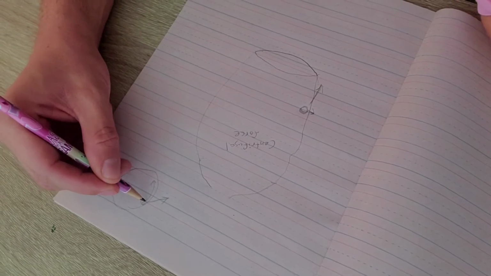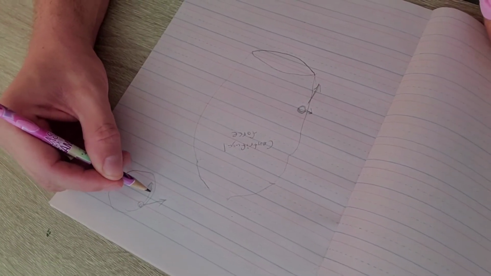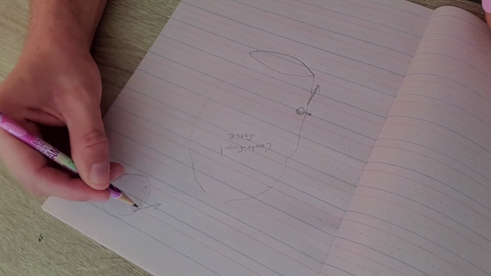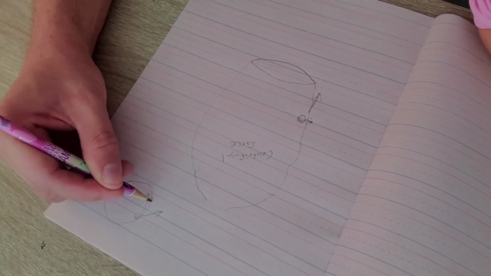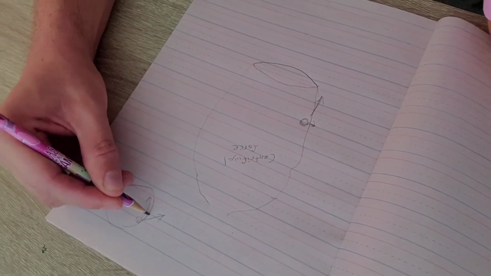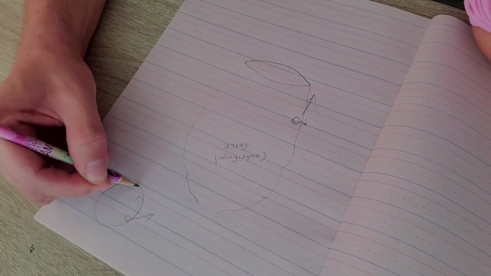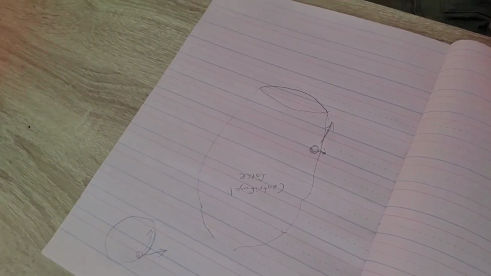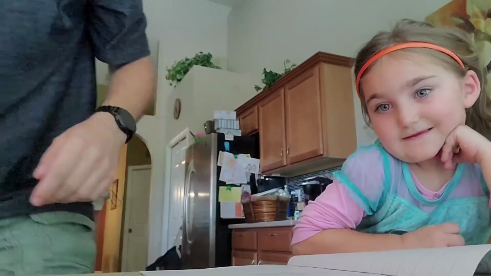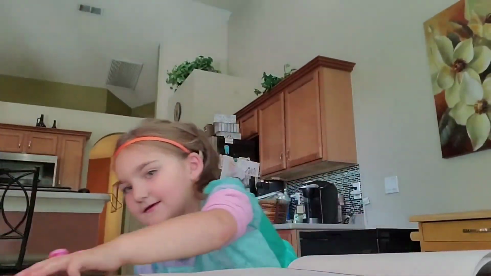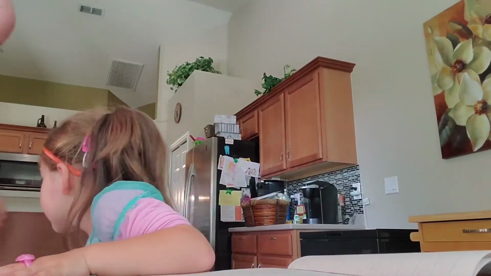But because it's being forced to go this way when it's trying to go this way, it gets pushed up against the side. So it gets pushed up against the side of the circle. Let me show you that in a demonstration. Come over here.